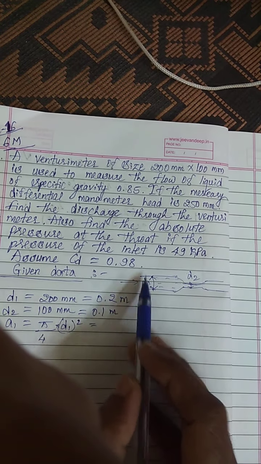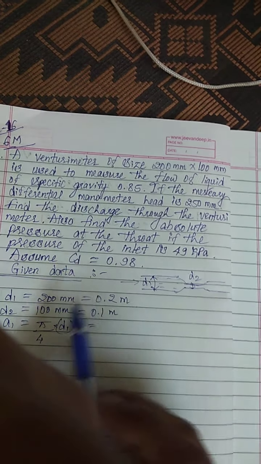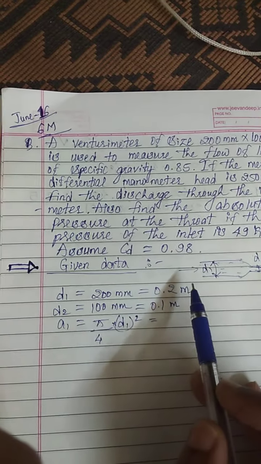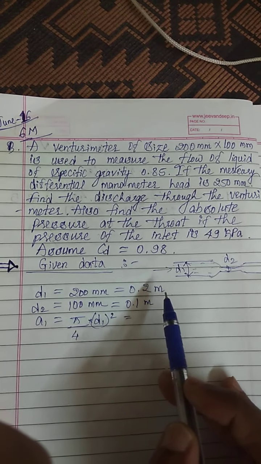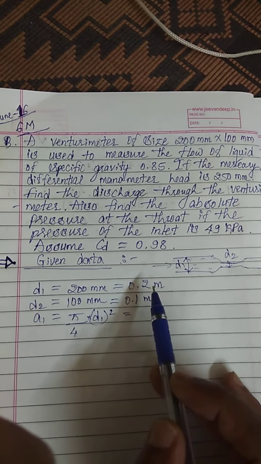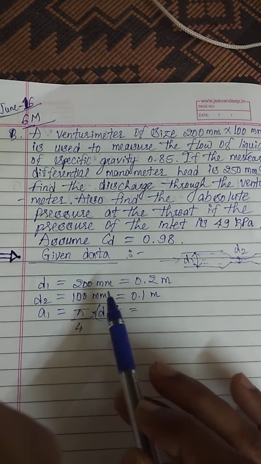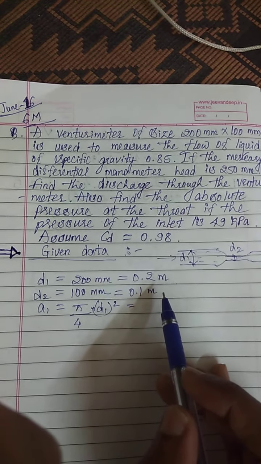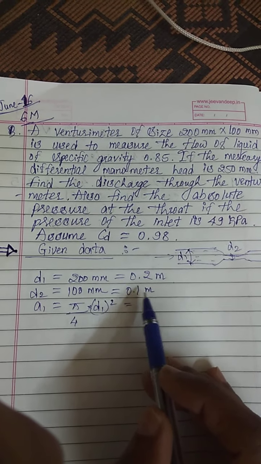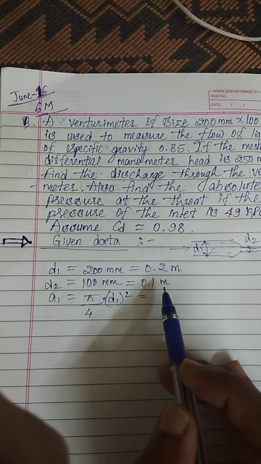The inlet size given is 200 mm, so d1 is 200 mm, converted to meter, 0.2 meter. For the throat section, d2 is 100 mm, converted into 0.1 meter.